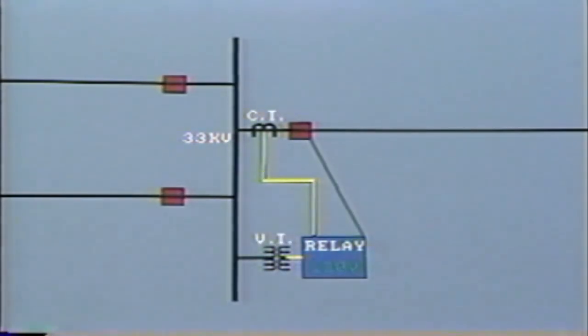This voltage will, of course, rise or fall in proportion to variations in the bus voltage, so it will represent the actual bus voltage to the relay. Similarly, the line current is represented by the input to the relay from the current transformer. We shall be talking more about CTs and VTs later. This circuit breaker is located in the line, that is, the protected circuit.